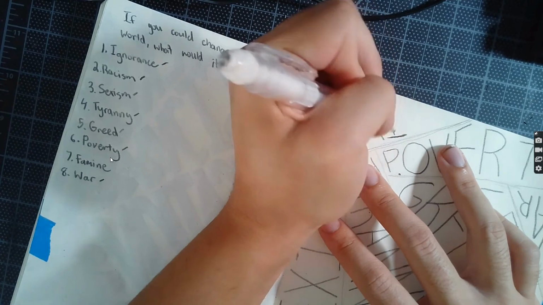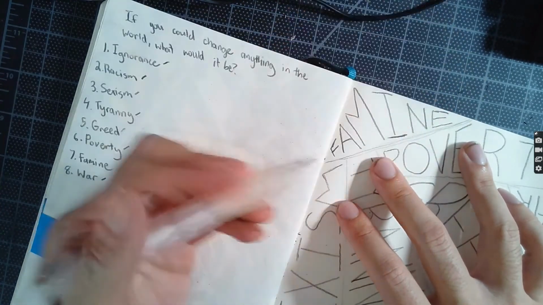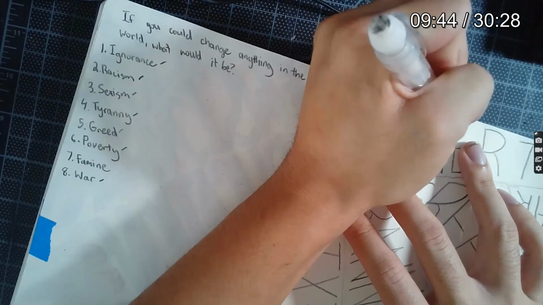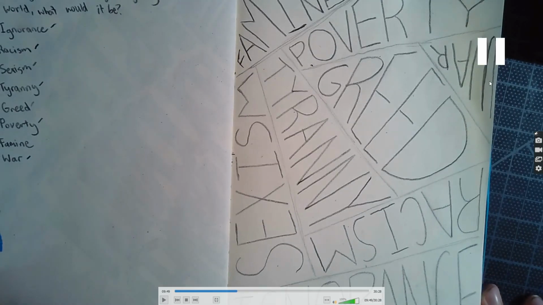All right, let's go. Come on, speed it up. And then once it gets to the end here, I can show you hopefully a clearer version. There we go. Okay, this is as clear as I can get. Right, all of your words should fit into the shapes here. Do not erase anything yet because you're using these as a guide.